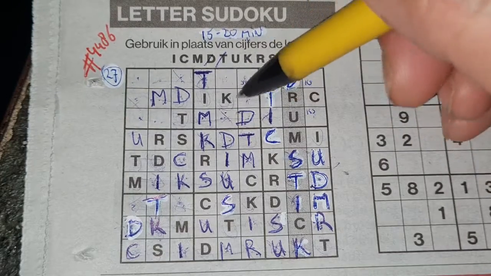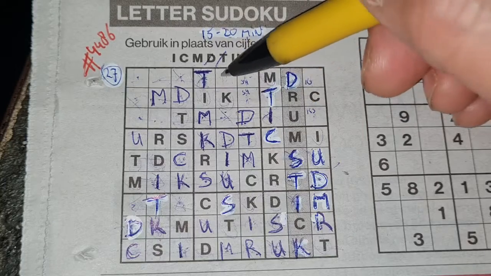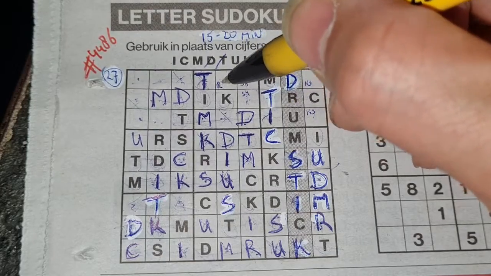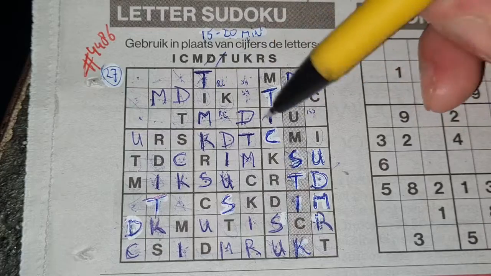How about these two in this big square? R and the C are missing. Well, still cannot fill this yet.